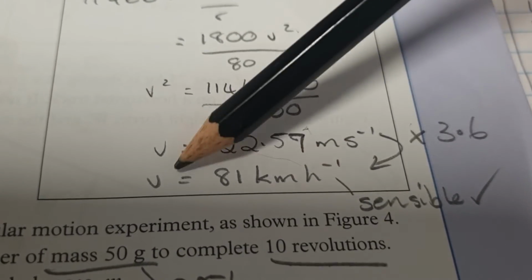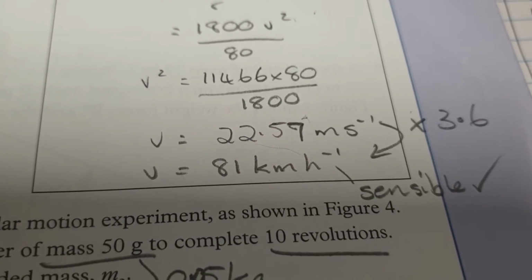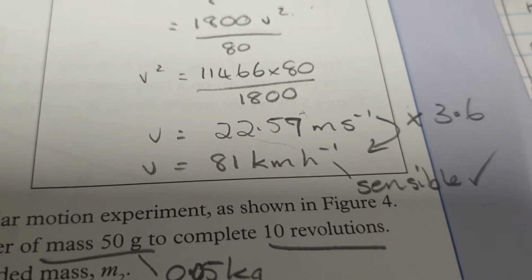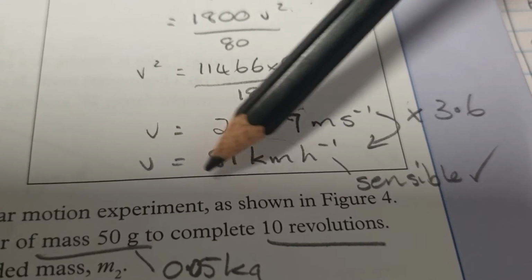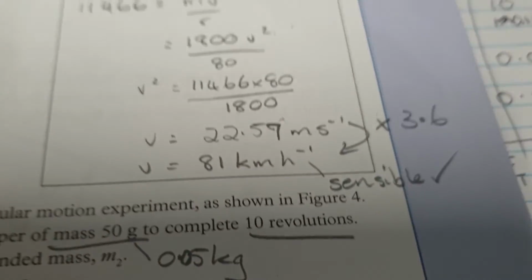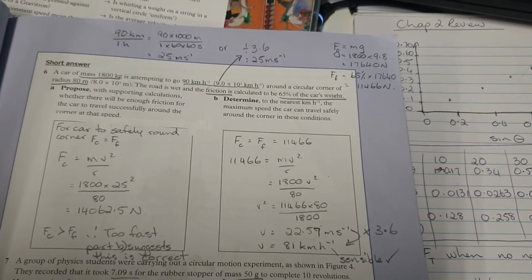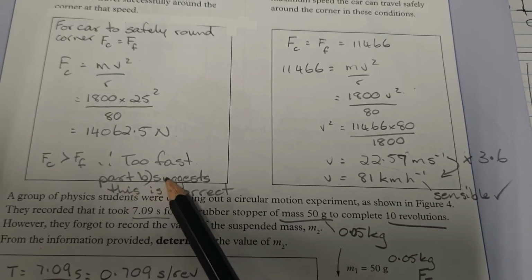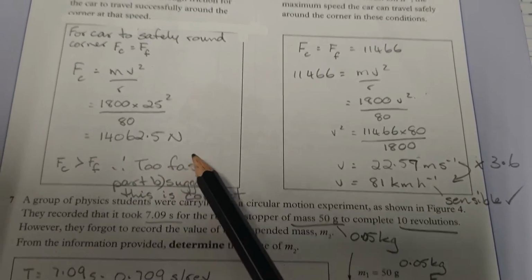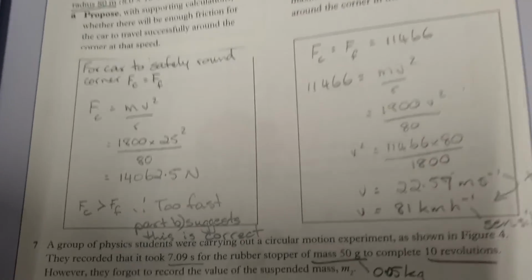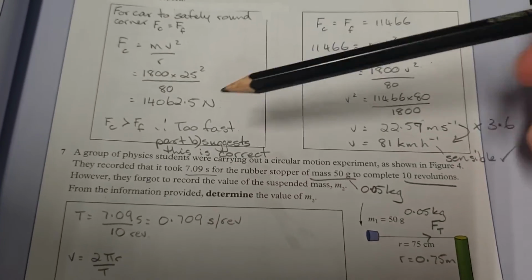Little check. Does that sound sensible? If 90 was too fast, 81 sounds like a reasonable answer. If it was 102 or 10, then we've made a mistake somewhere. Oh, and this one here, I had a little check too. It's too fast. Part B suggests that too fast is the correct answer here because it says what's the maximum speed you could go. So it's a bit of a leading question, this part A.